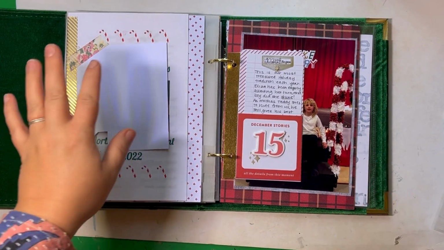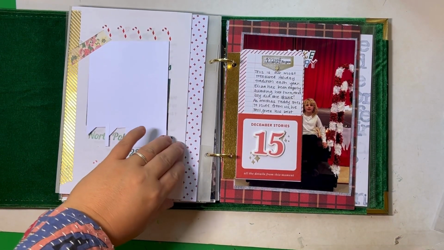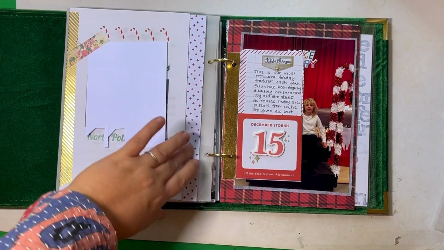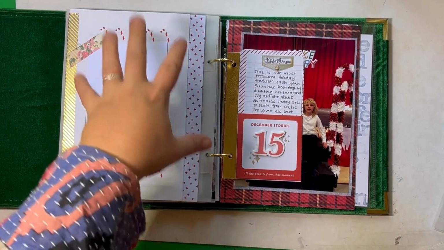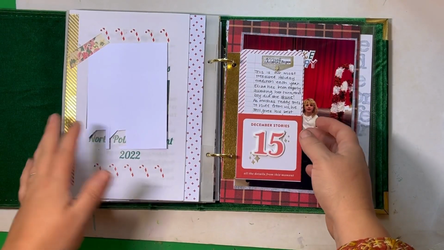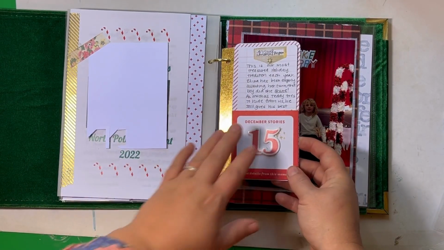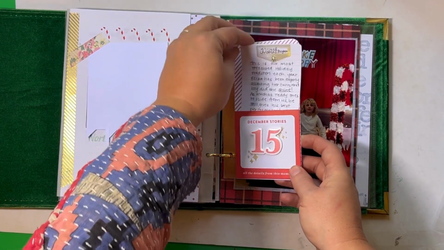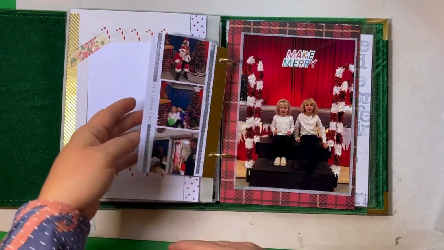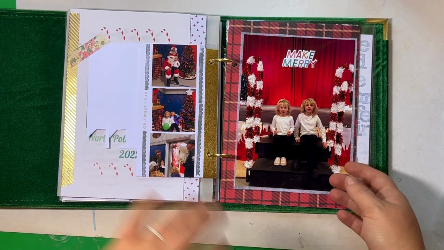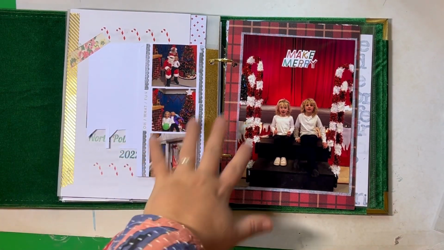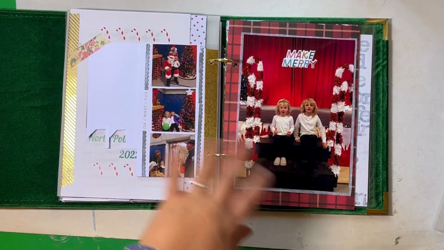So this is our Christmas program. Like I said, I covered a lot of it up for privacy for people's kids that are not mine. Here is the journaling, the day, extra pictures on the back. I played with some stamping. It does not bug me that it's not perfect.